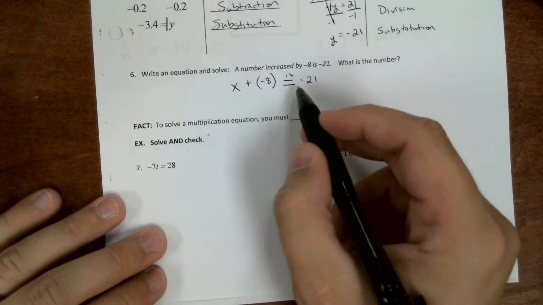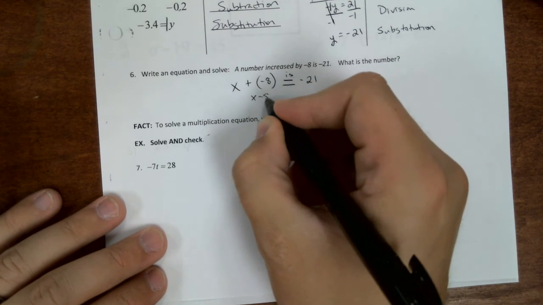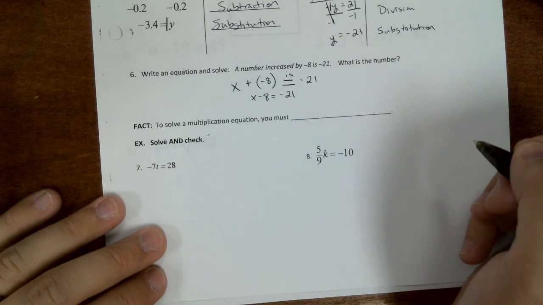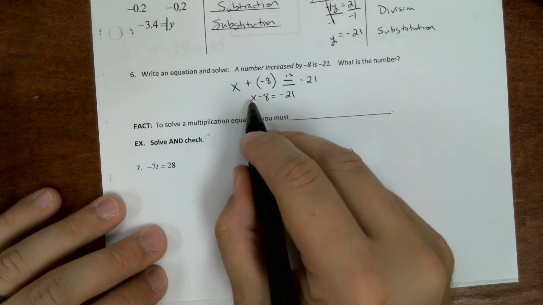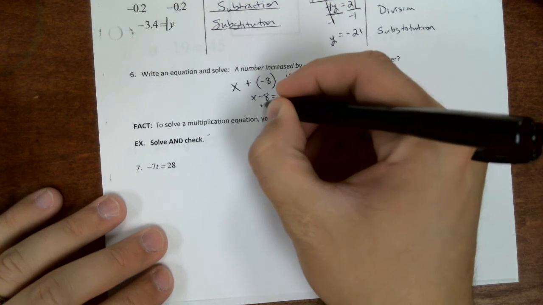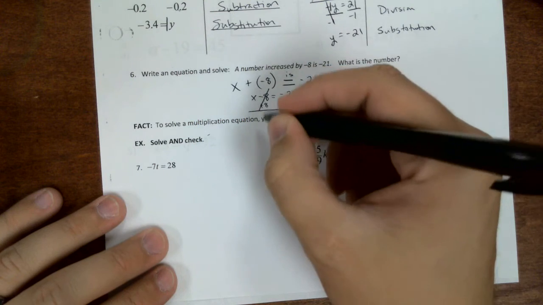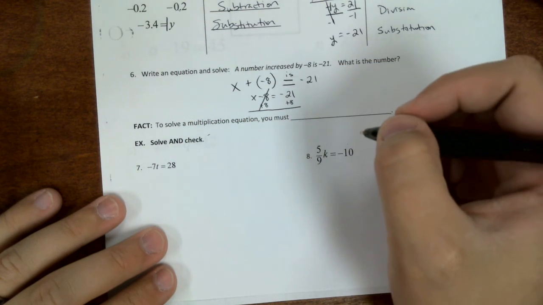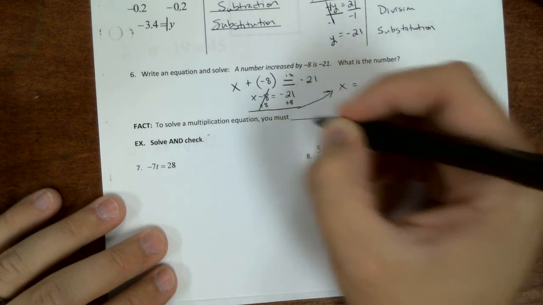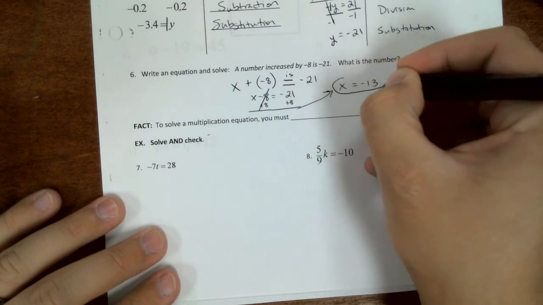So x plus negative 8 equals negative 21. Since we got that plus minus, I'm going to change it to x minus 8 equals negative 21, just to get rid of one of those signs that we don't need. In order to get x alone, we need to get the negative 8 away from the x. To do that, we need to cancel out the negative 8 with a positive 8. When we do that, the 8s will cancel out. And so we will be left with x is equal to negative 21 plus 8. And that is going to give me negative 13 for my answer.